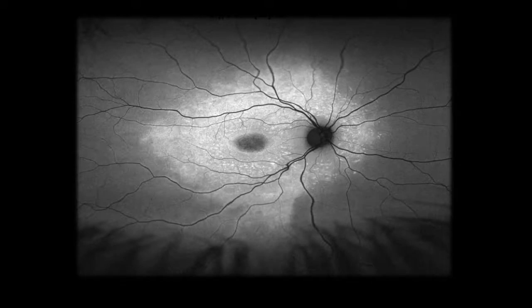Next case. What's going on here? Well, normal fluorescence is shown here. I can tell you this patient is 8 years of age, actually referred to me by my brother, an 8-year-old male who's had lowered vision.